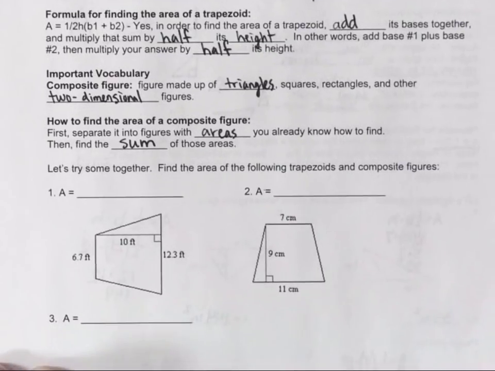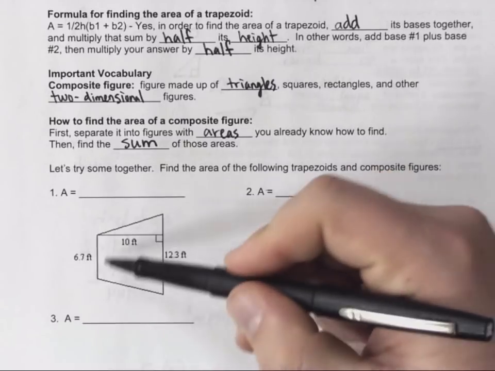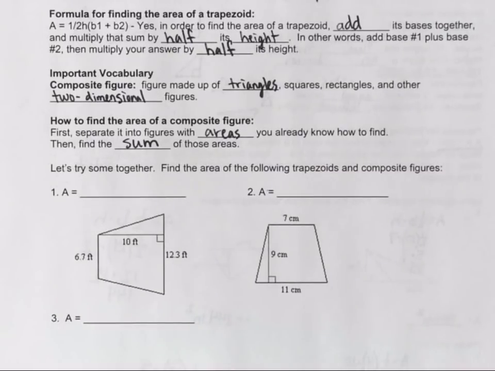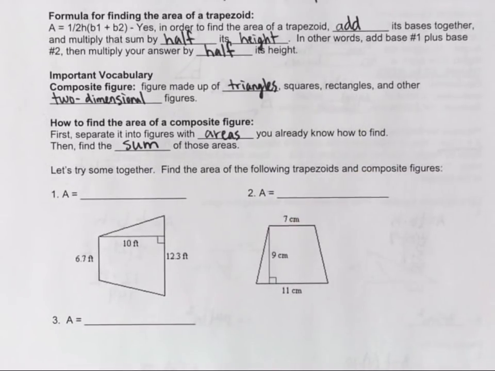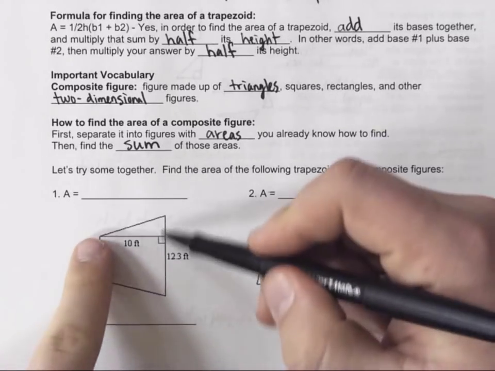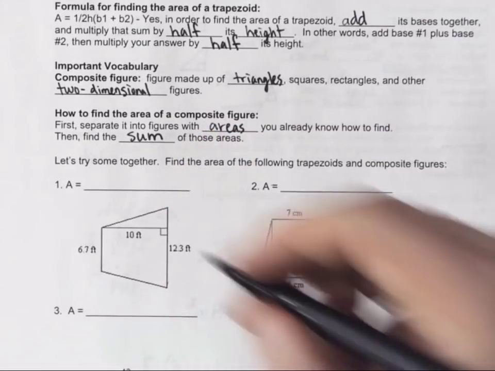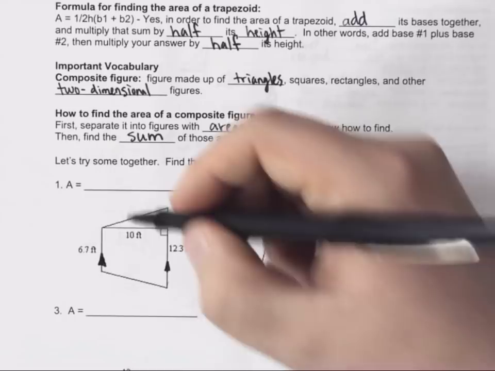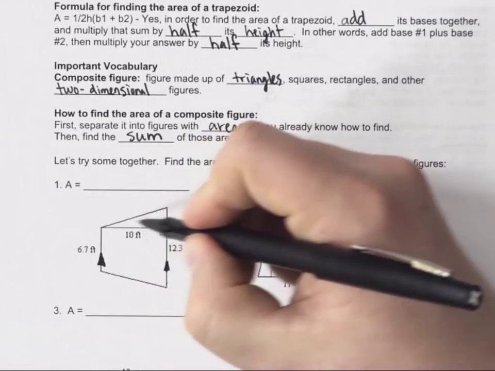So if we look down here, we have a trapezoid. Okay, we know it's a trapezoid because it has one set of parallel lines and it's a quadrilateral. Remember, a parallelogram has two matching pairs of parallel lines. A trapezoid just has one set of parallel lines. So the two lines that are parallel to each other are the bases. So this would be the base and this is the base because they are parallel. But this line and this line are not parallel, so that must mean that our height goes from the corner down to the base.